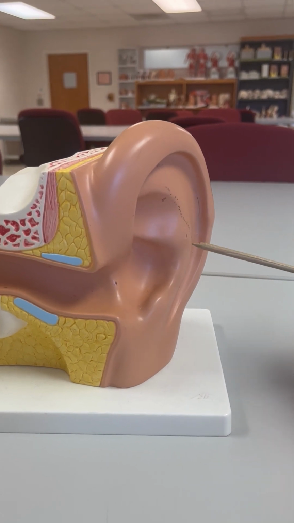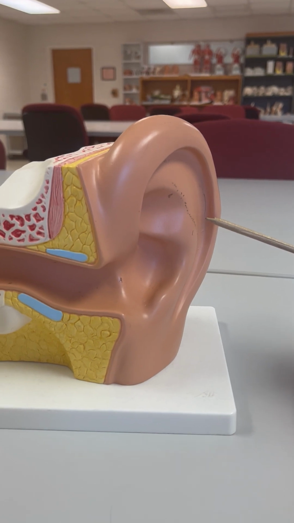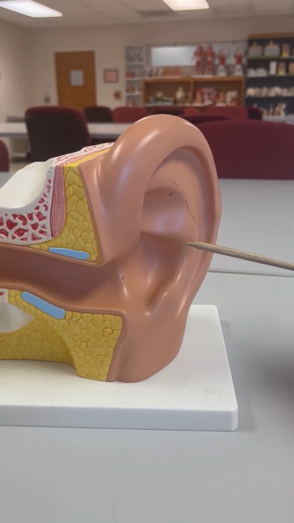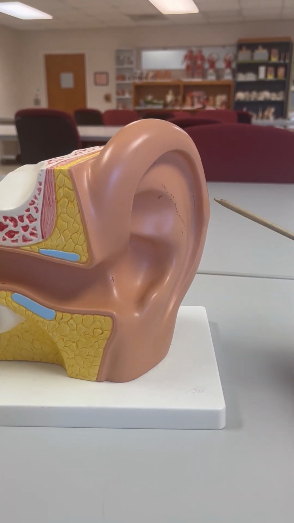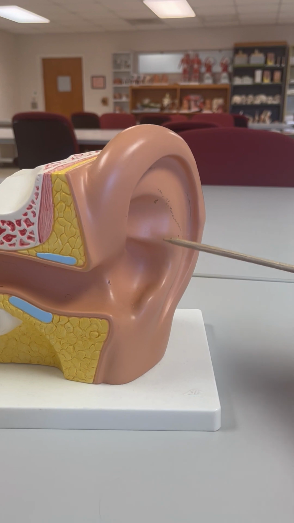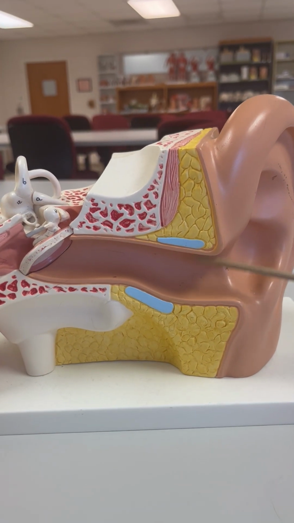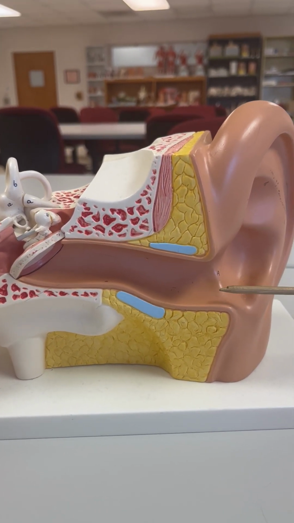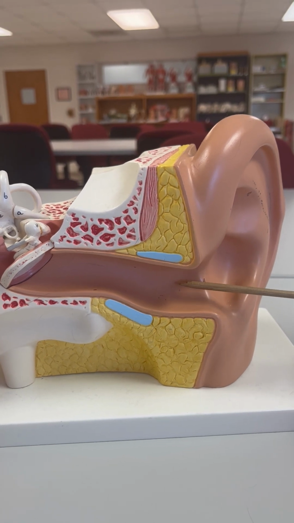But this part is called the auricle. Another name for an auricle is the pinna. And so the auricle or pinna is this outer part of the ear. As it is all shaped, the design is to take pressure waves that are in the air and funnel them into this little tube. Now this tube, you might be tempted to call it the Q-tip canal, but that would not be correct. This is called the external acoustic meatus.